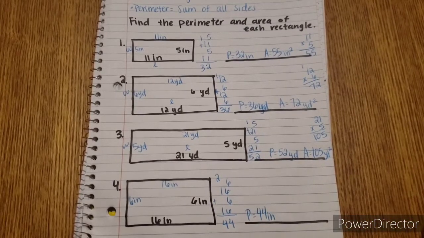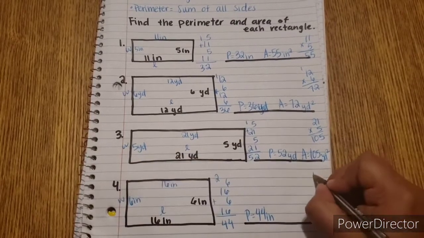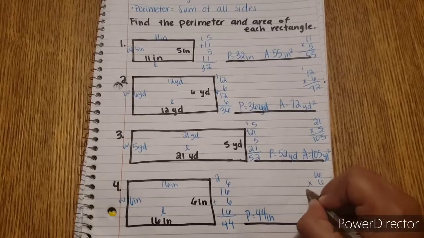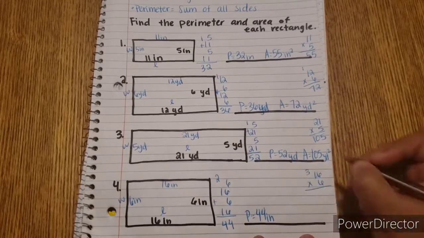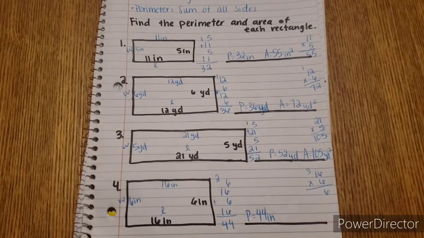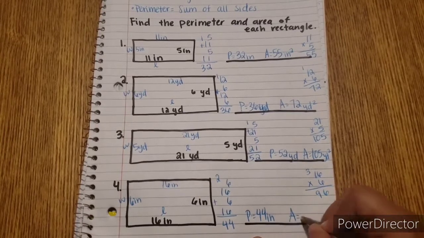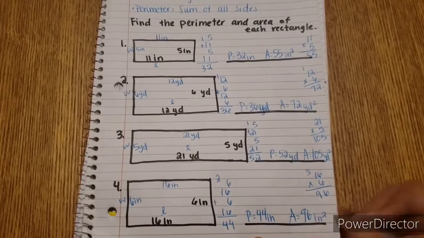Area is length times width. So we have length times the width. So we have 16 times 6. 6 times 6, that is 36. And then we have 6 times 1 is 6, plus 3, that is 9. So the area equals 96 inches squared.